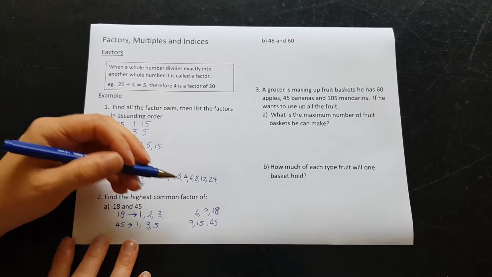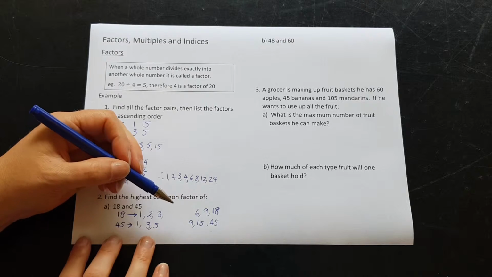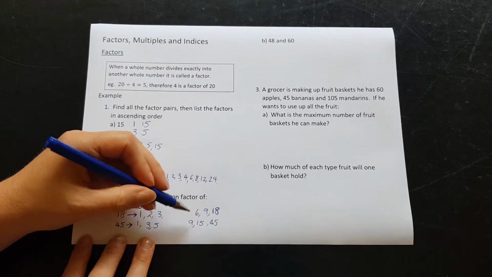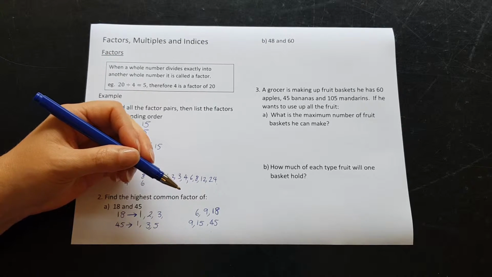Okay, that's good. Keep going now. Is 6 going to work? No. 7, no. 8, no. 9. So they are all the factors of 45.